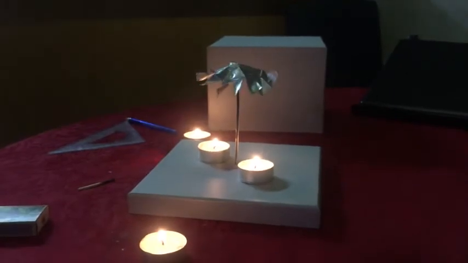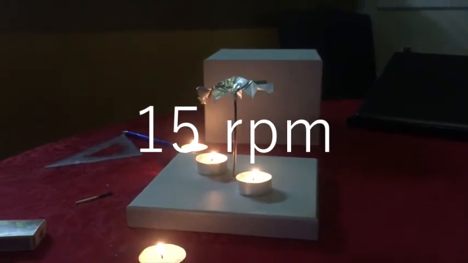We then added a second candle. The fan began to gain speed, being more steady than it was previously. It made 15 revolutions per minute.